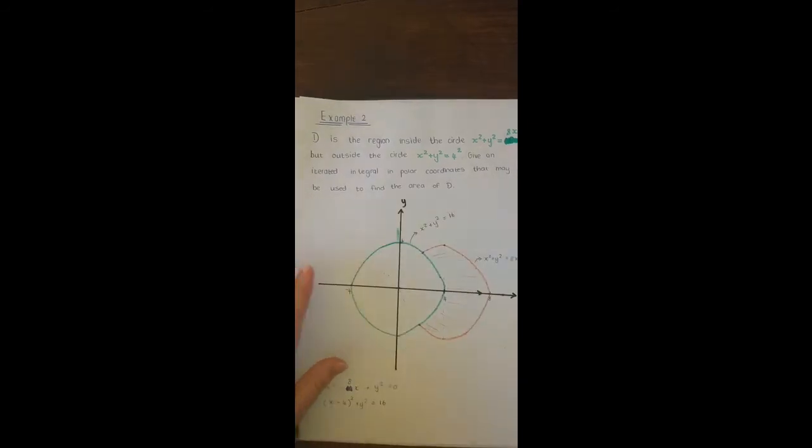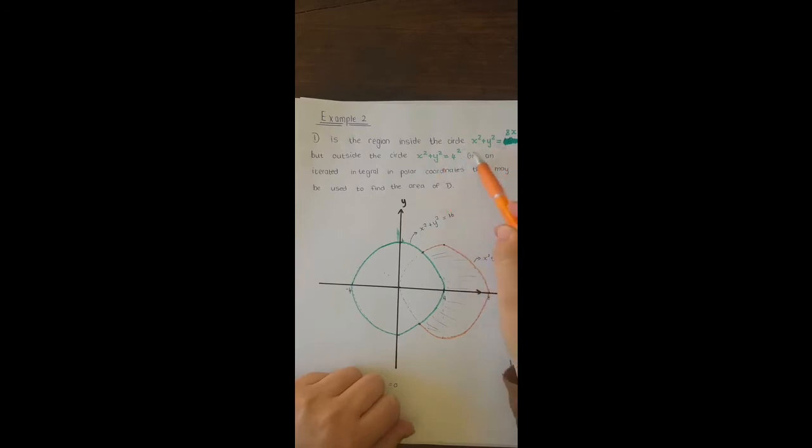The first thing we always do is draw what our regions look like. In this case, our regions look like this. We have two circles, one which has been moved to the right and another which is centered at the origin. The region we are looking at is outside of the blue circle and inside of the orange one.